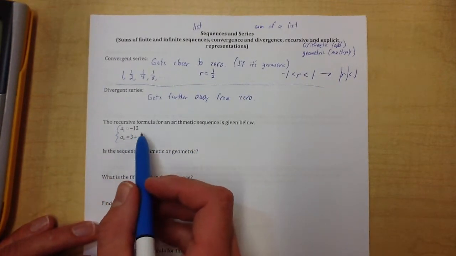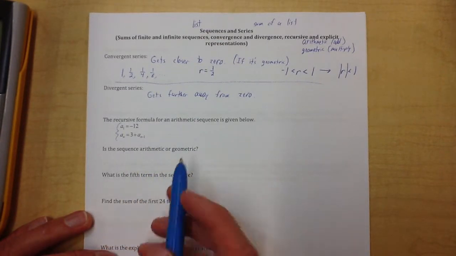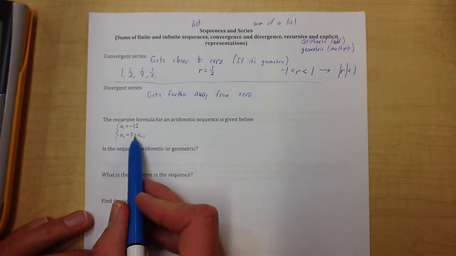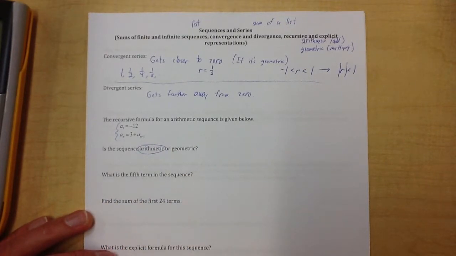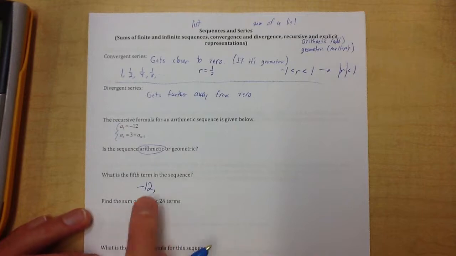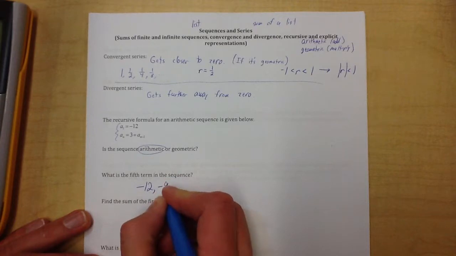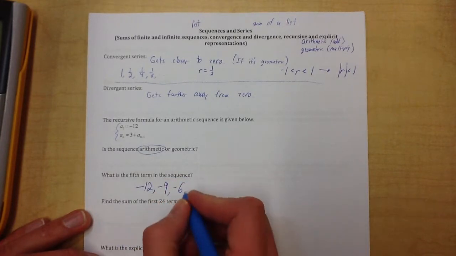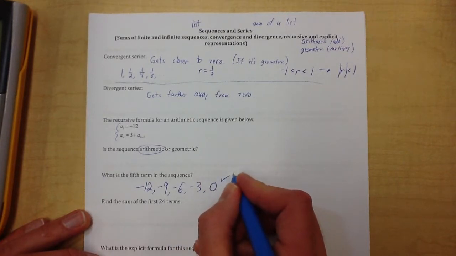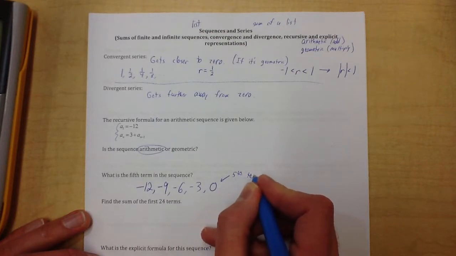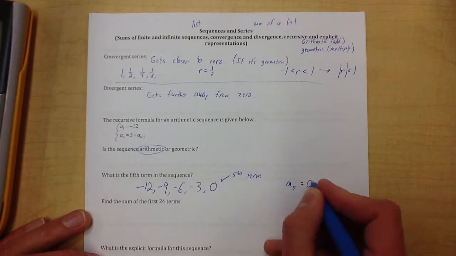Okay, the recursive formula for an arithmetic sequence is given below. Is the sequence arithmetic or geometric? Well, they told us, and I'm telling you right there. Look, see that plus sign right there? Because we're adding, it is arithmetic. What is the fifth term of the sequence? I don't know. I do know the first term, though. I know that the first term is -12, and we're going to add 3 every time. So we add 3. Second term, add 3. Third, add 3. Fourth term, add 3. Fifth term. So here it is. That's the fifth term. By the way, a more efficient way of writing it is a sub 5 equals 0.